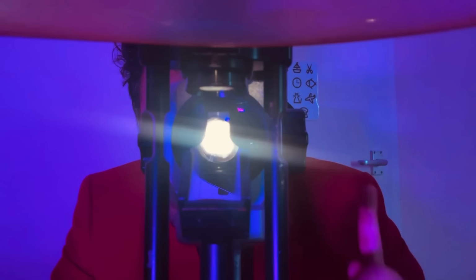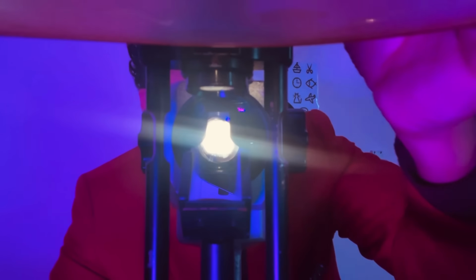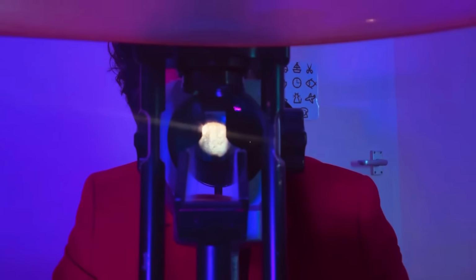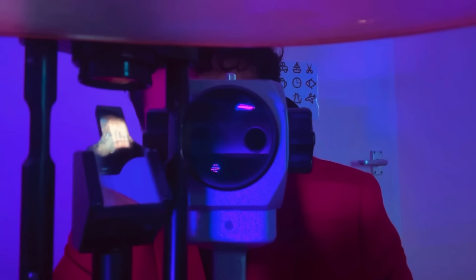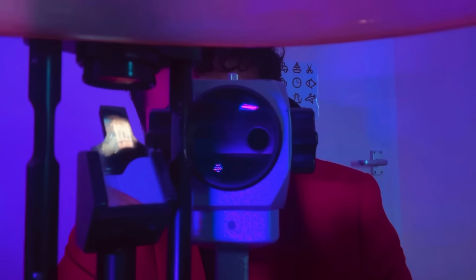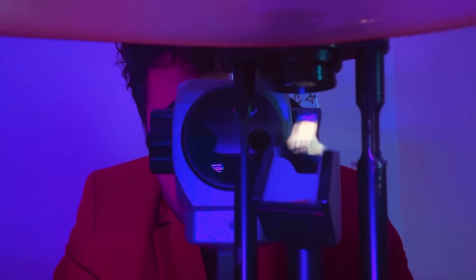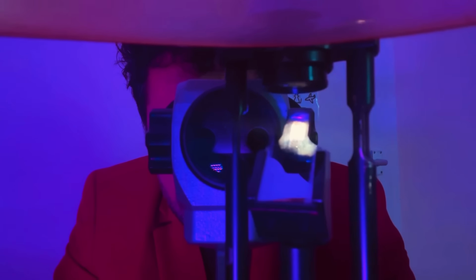Okay, look off into the distance again. Just have a little sweep of the sclera. Okay, look up to the ceiling, please.